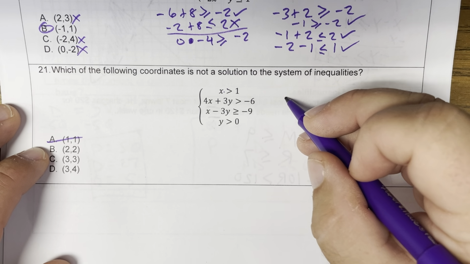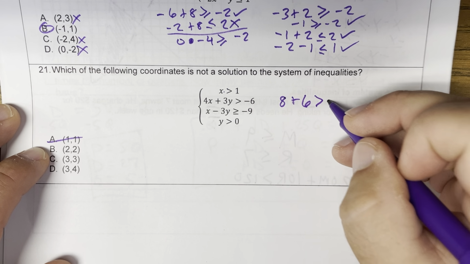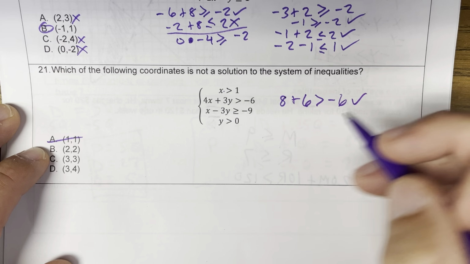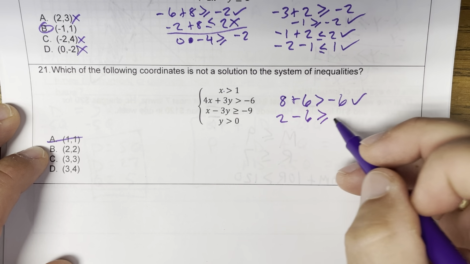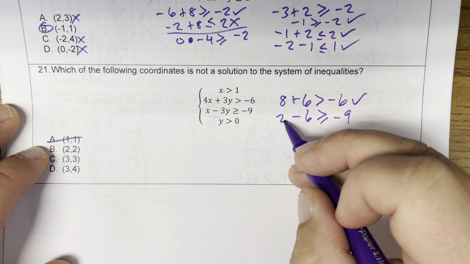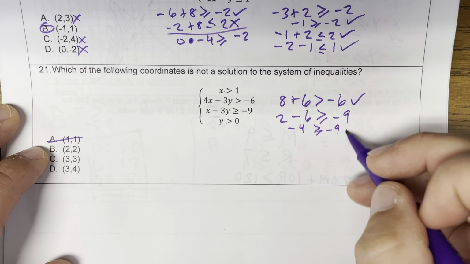Plugging into this one, we've got 4 times 2 is 8, plus 3 times 2 is 6, is greater than -6. 14 is greater than -6. 2 minus 6 is greater than or equal to -9. That's going to be -4 is greater than or equal to -9. That checks as well.